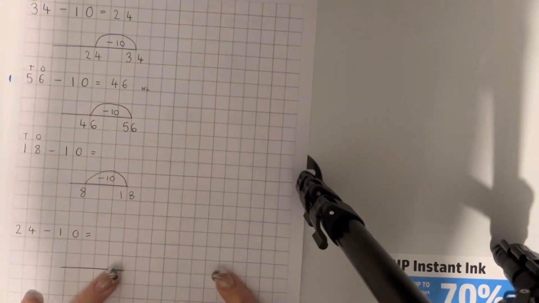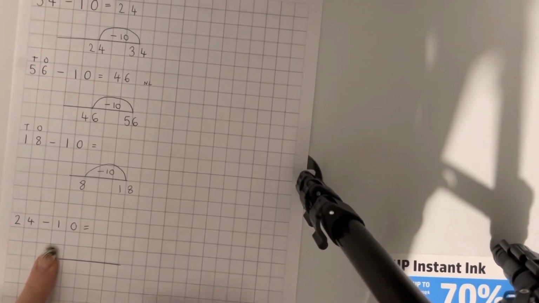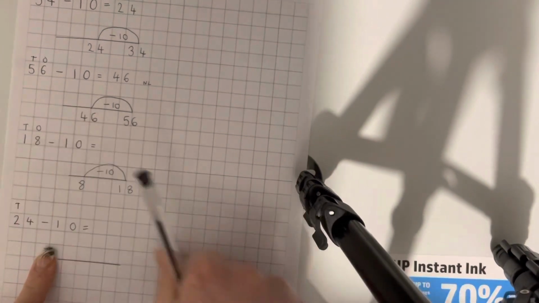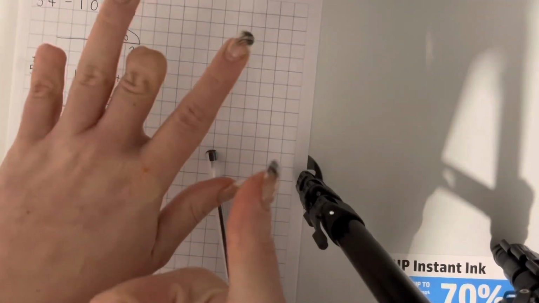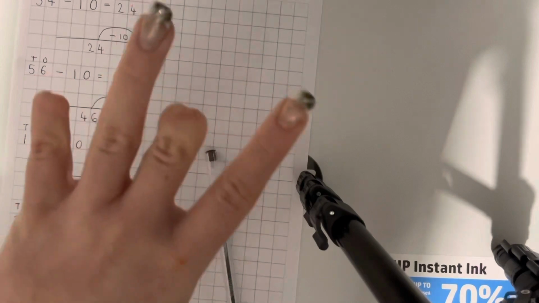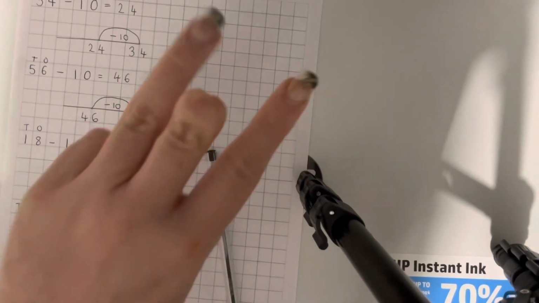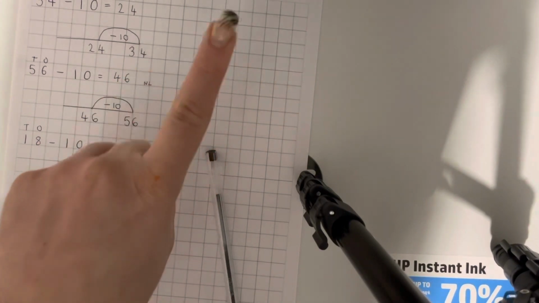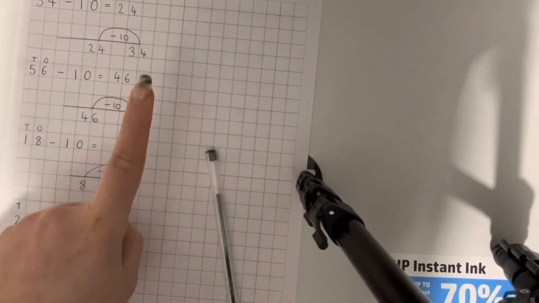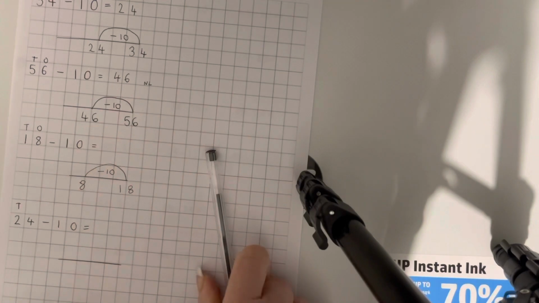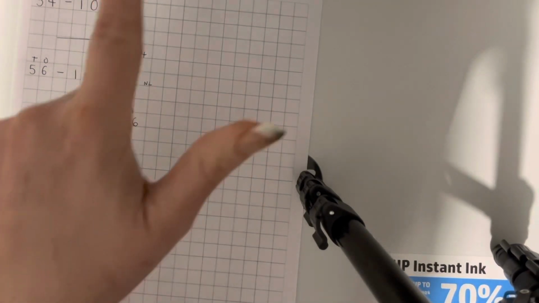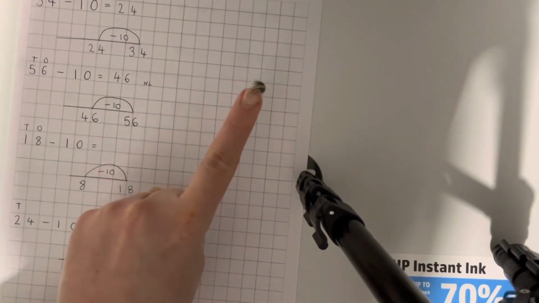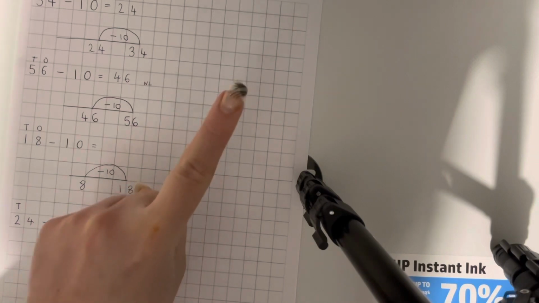Now this last number sentence, Miss Warren thinks is the trickiest, because it's quite easy to go 64 becomes 54, 54 becomes 44, 44 becomes 34. But when you get to 24, you don't say 1 4, you end up with 1 10. So 2 10s take away a 10 leaves you with 1 10.